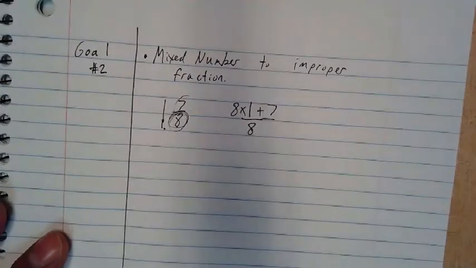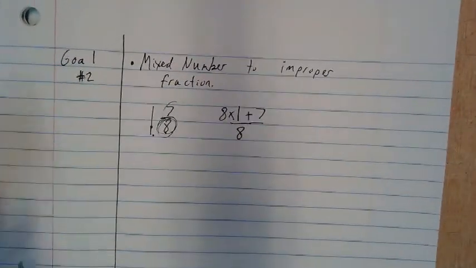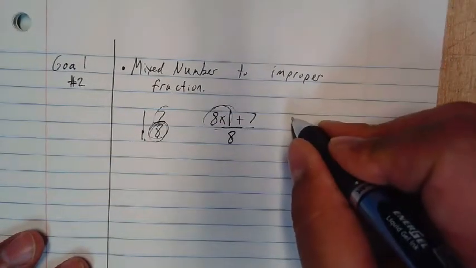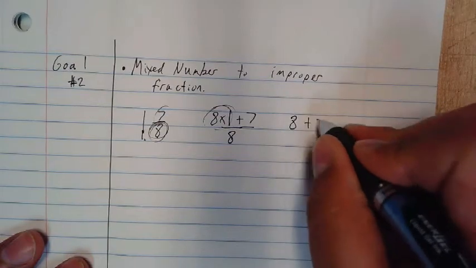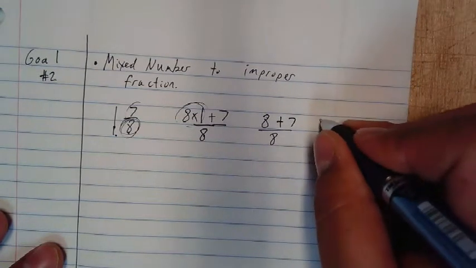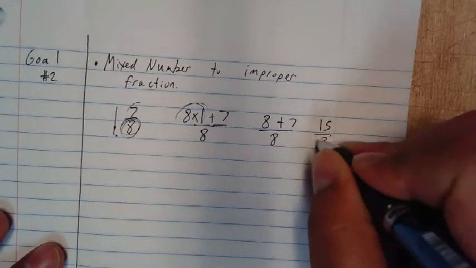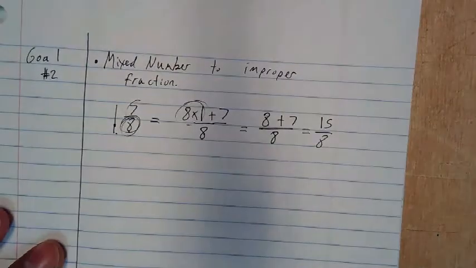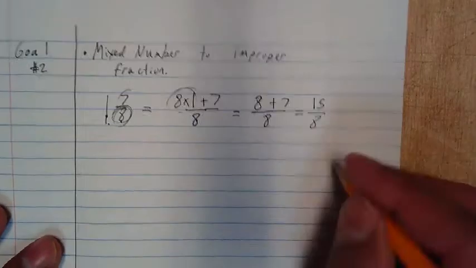All right. BEMDAS. Order of operations. You do multiplication first, right? 8 times 1 is 8. And you add the 7. By the way, I realize I should be using pencil, but since I already started with pen, let's finish it off. 8 plus 7 is 15, and 8. So 1 and 7/8 is the same as 15 over 8.